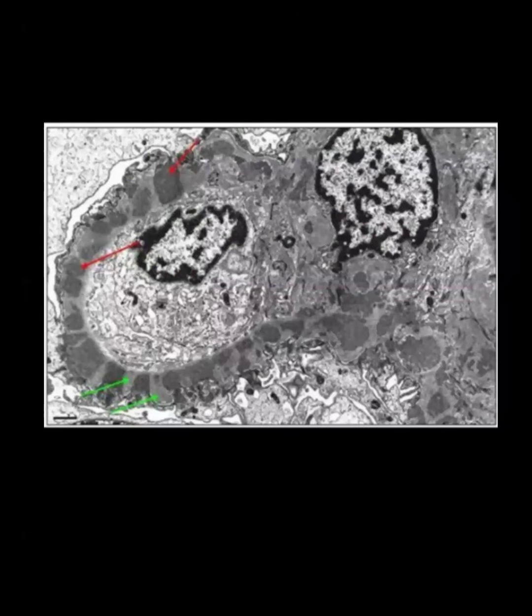Dr. Akil, can you tell me the difference between primary membranous versus secondary membranous? Okay, in primary membranous, usually we find fine granular IgG4 deposits, while in secondary membranous we find IgG1, IgG2, and IgG3.